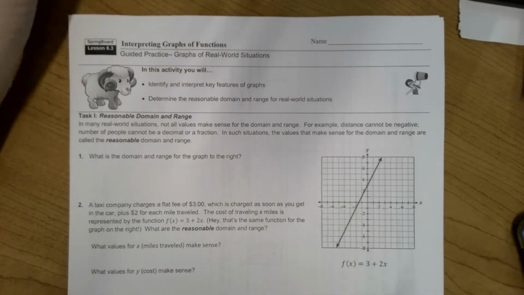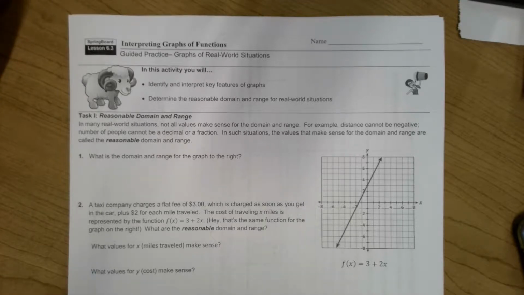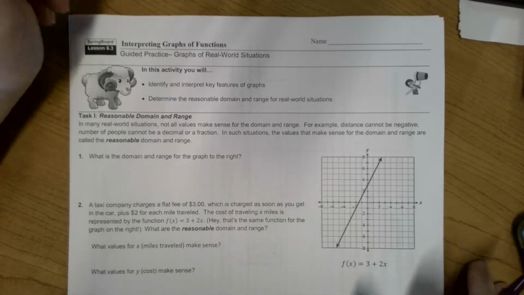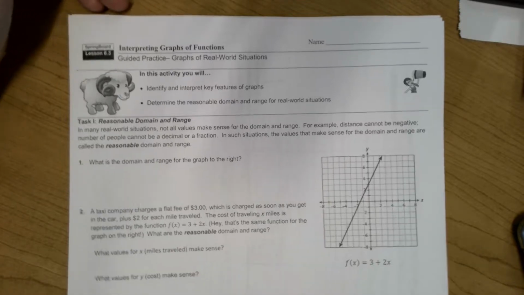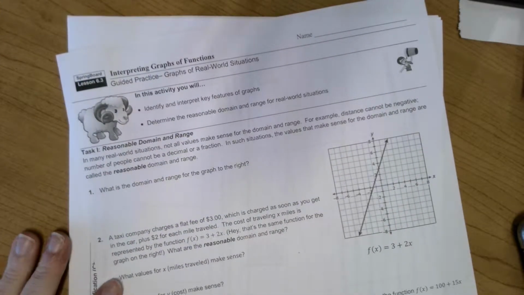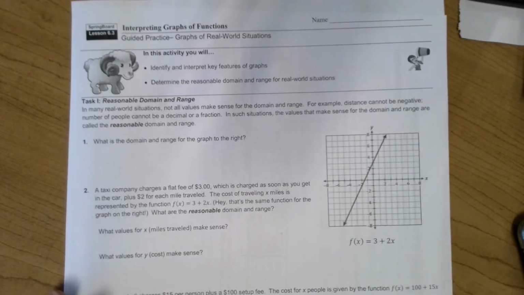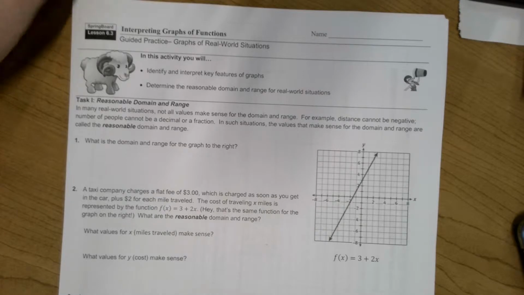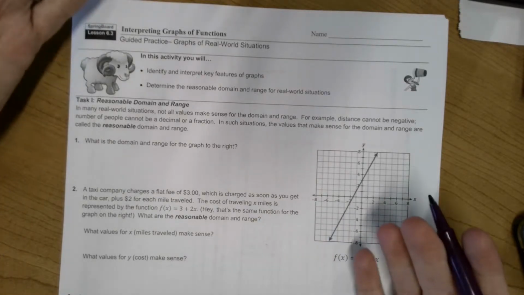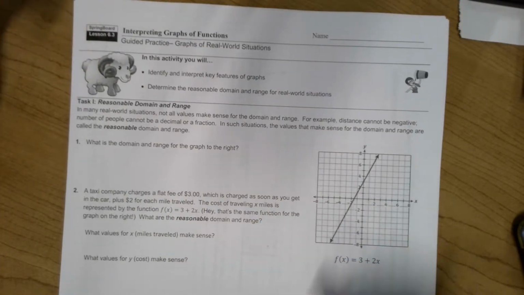Alrighty guys, I figured this would be way easier for me to walk you through this rather than just shove it at you and say, hey, good luck guys. So I'm going to try to be relatively quick, but still thorough. Okay, so lesson 6.3, we are looking at real world graphs in this lesson.